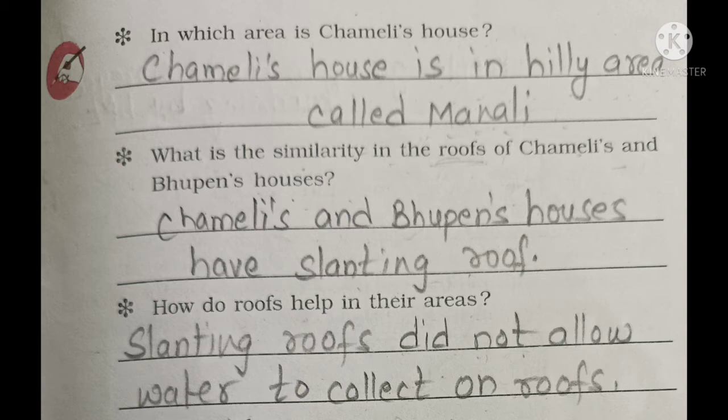Then how do roofs help in their areas? Answer: slanting roofs do not allow water to collect on roofs. So what happened when it's raining? At that time, the slanting roof helps the water slide off easily, so that the rainwater cannot collect on the roof. Okay, so in this way these slanting roofs help in their areas.